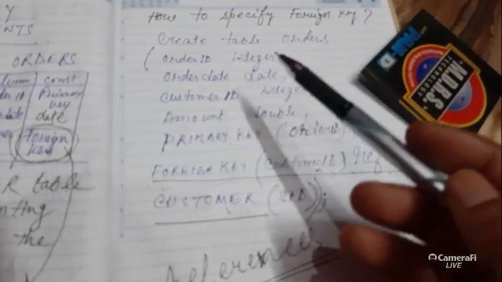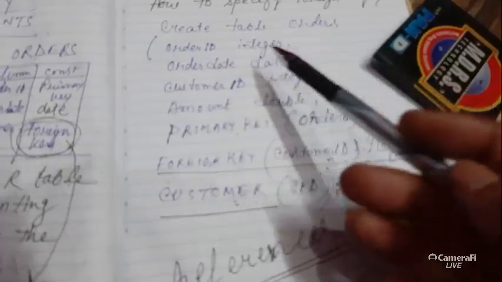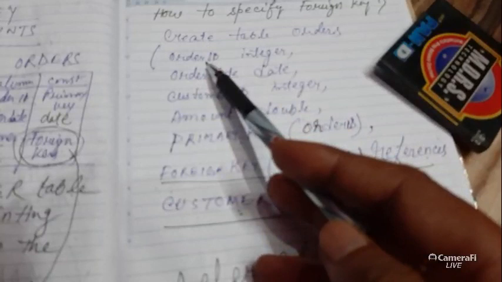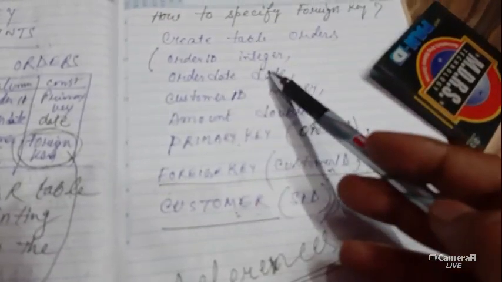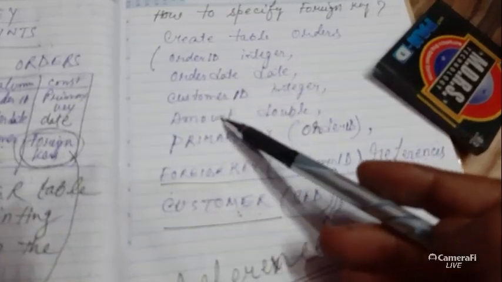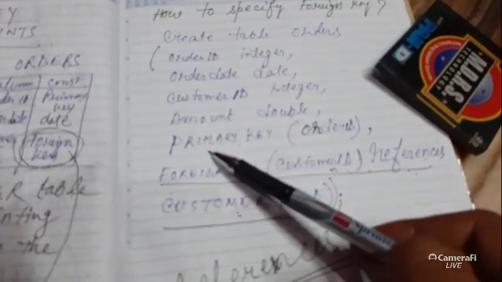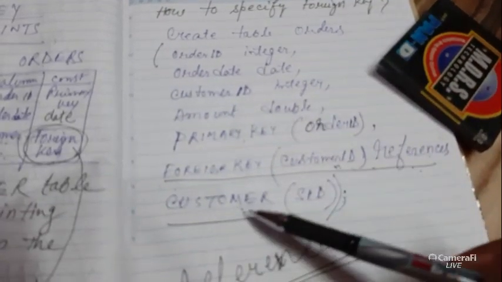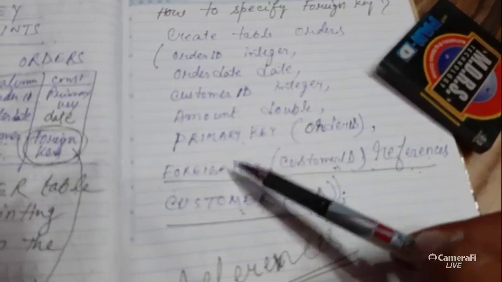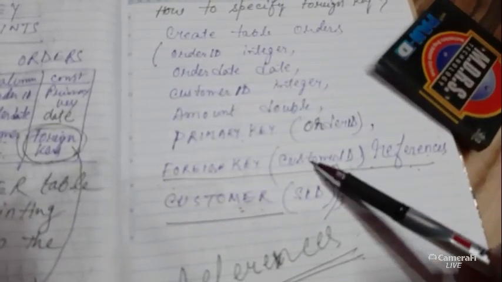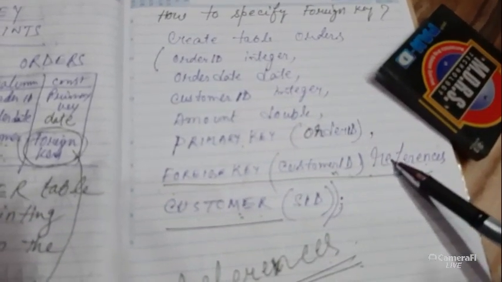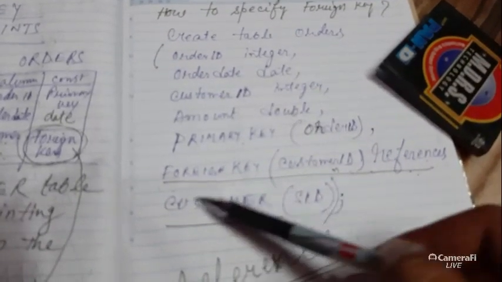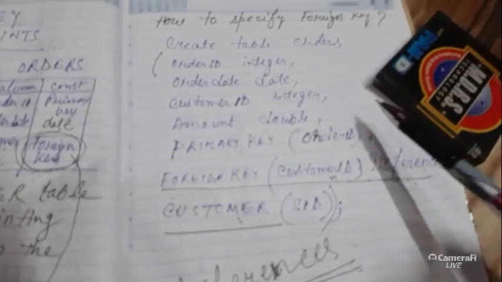Again I am repeating once, as doubt may arise. Create table order, this is our order table, and within it I am creating the columns order ID integer, order date, customer ID integer, amount double, after that primary key order ID, foreign key customer ID references customer SID. That means when you are mentioning a foreign key, you first mention the particular foreign key attribute, after that the references word, and after that customer SID, which is your master table that you have to mention here. So this is basically the structure.